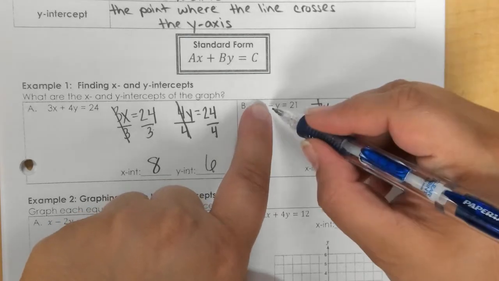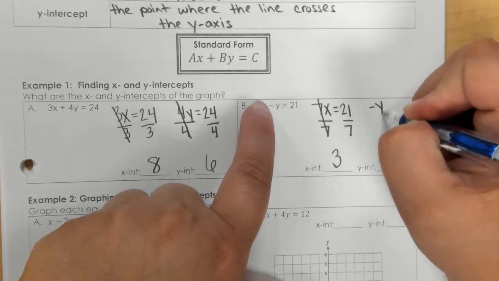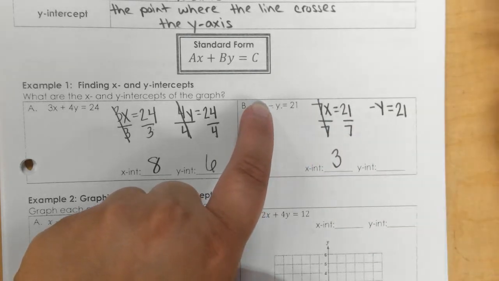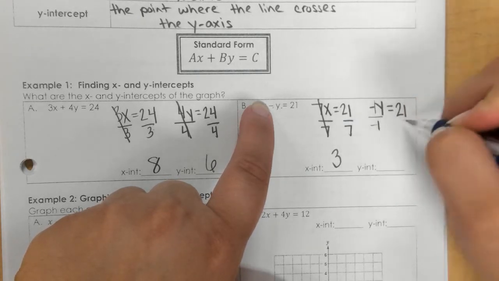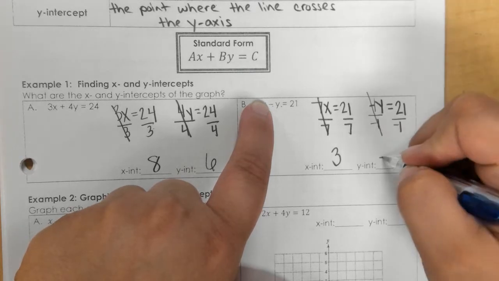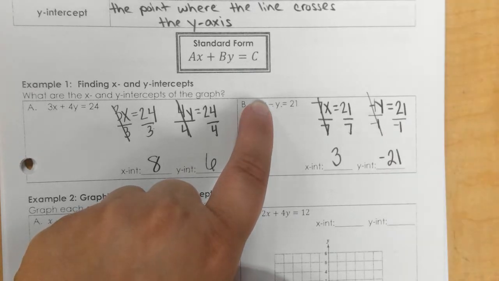Then for this one, I've got a negative y equals 21, which we could think of as negative 1y. So I would divide both sides by negative 1, and this is negative 21.